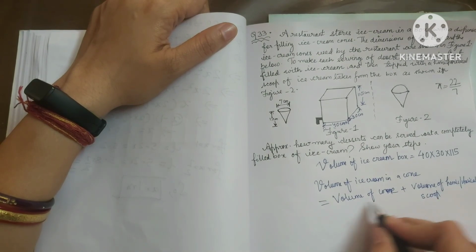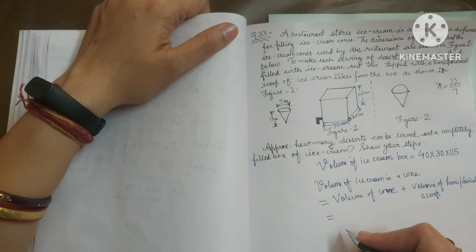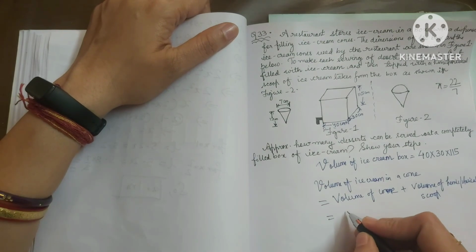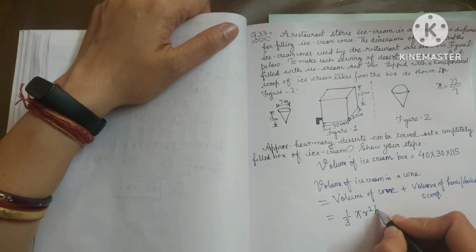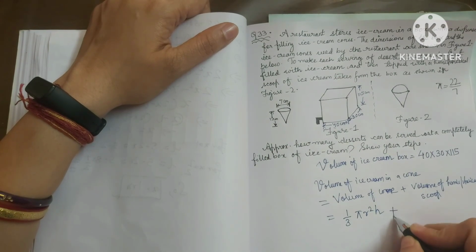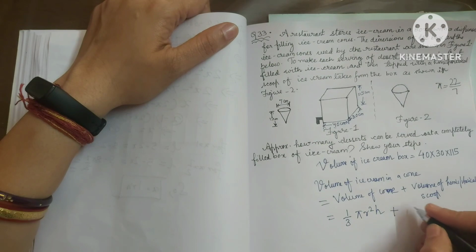Now let's write the formula for the volume of a cone. What is the volume of a cone? Volume of a cone is, we know, 1 by 3 multiplied by pi r square h. And what is the volume of the hemispherical scoop?